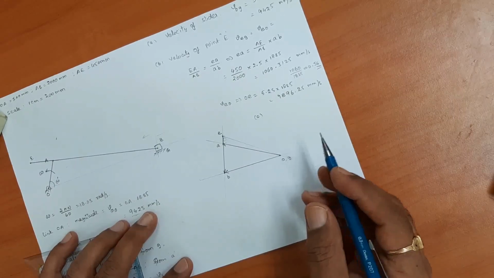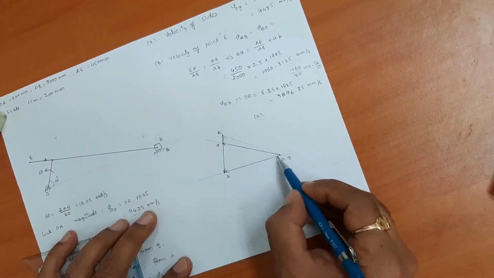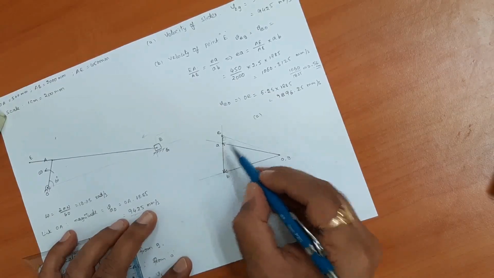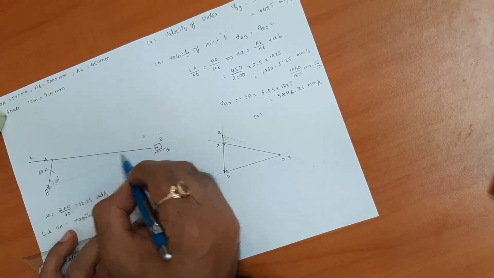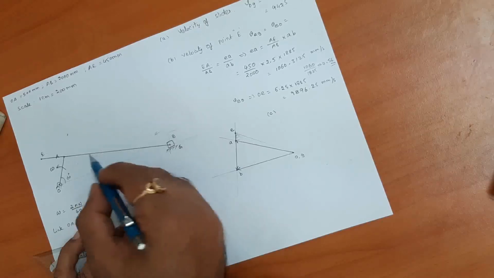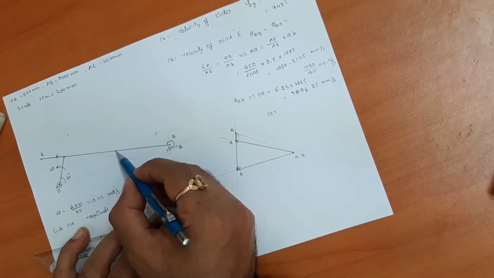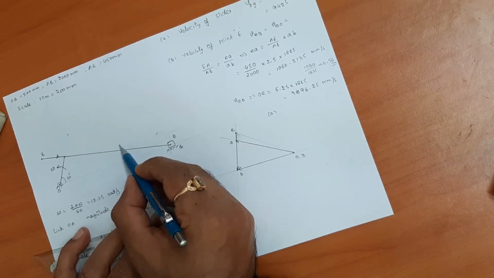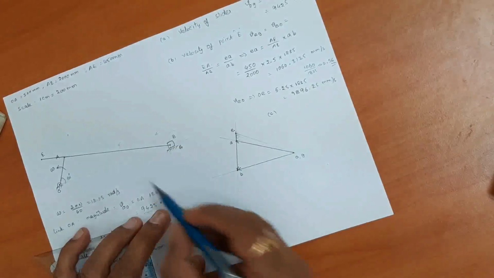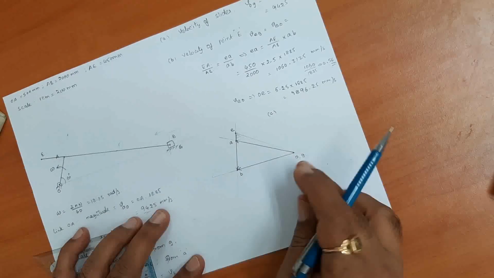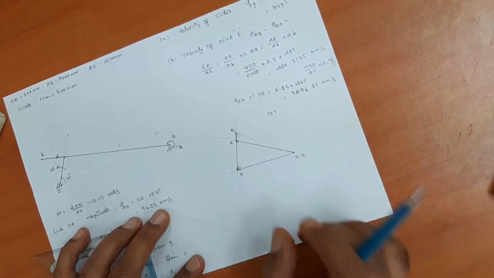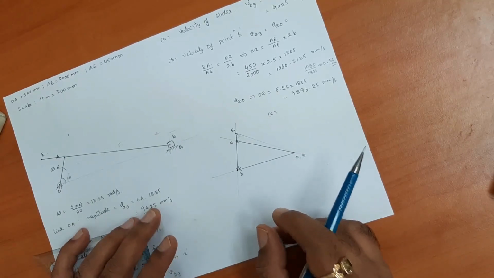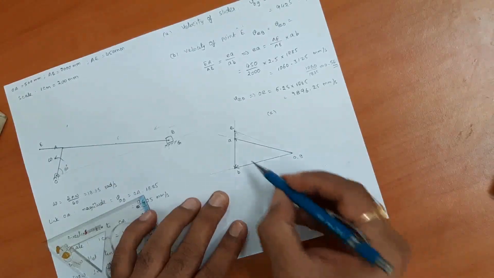So F will be on this link AB somewhere, and you have to calculate where the point is. The velocity of F relative to the fixed point will be the least possible velocity.